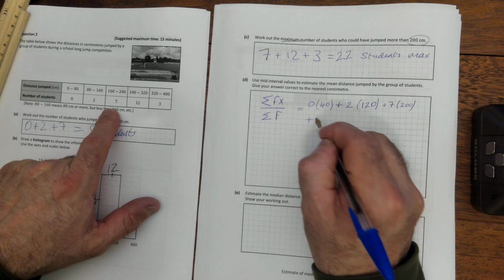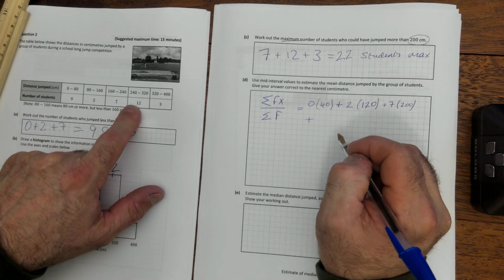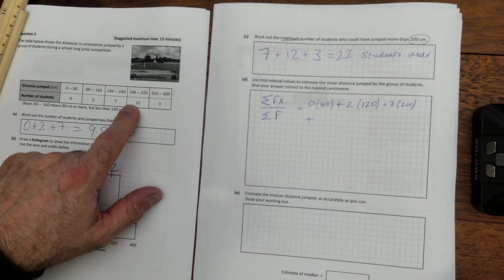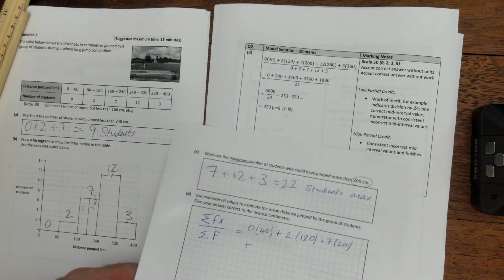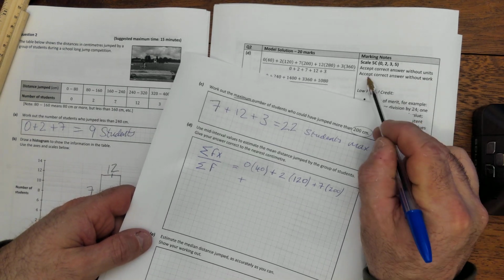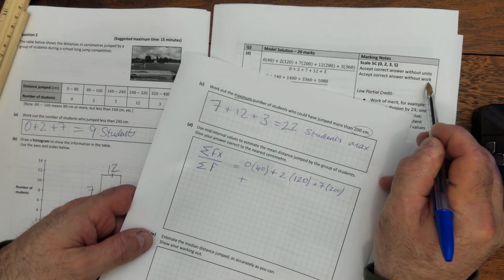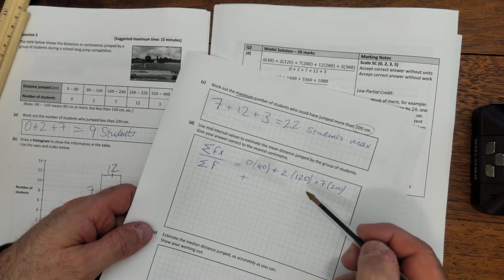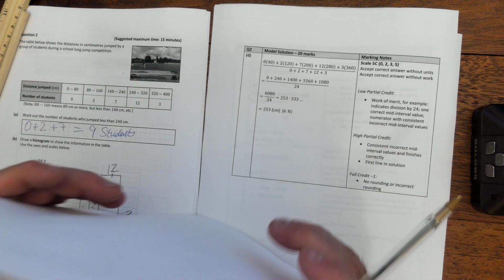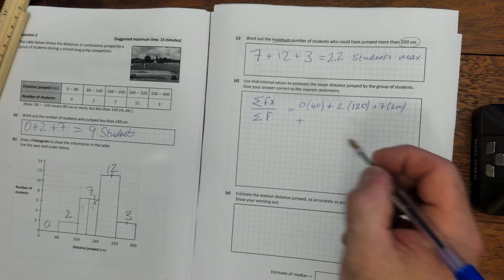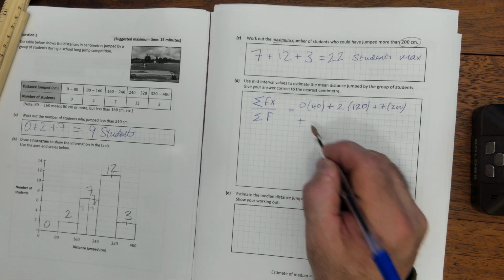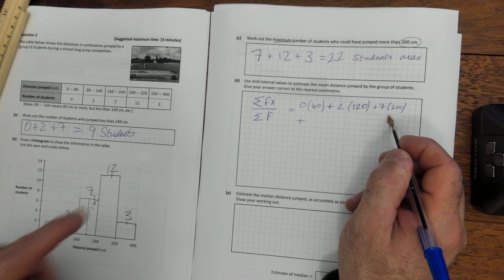I'm just going to carry this down here now. Just check as well, do we need to show our work? We probably don't, but just because you don't have to show your work isn't really a very good reason not to show your work. Accept correct answer without units and accept correct answers without work. Okay, so this could be going directly into the calculator, but as we say in class, if anything goes wrong, then you're not going to get any marks, so it's very important. It's very good practice to write out what you're about to put in your calculator.